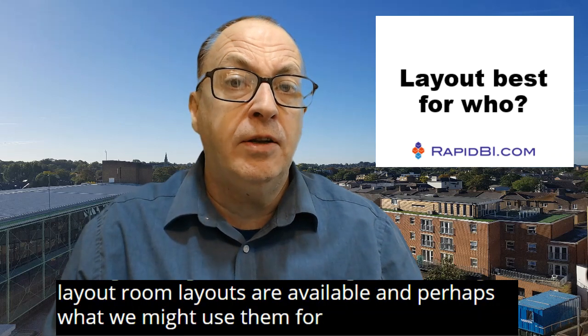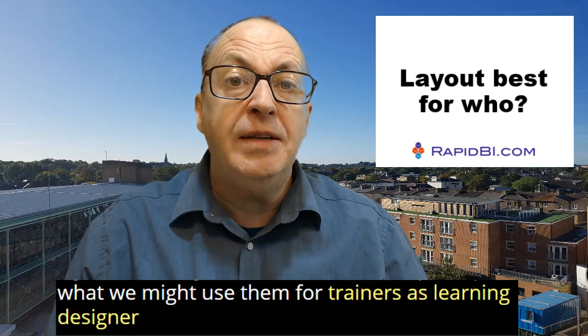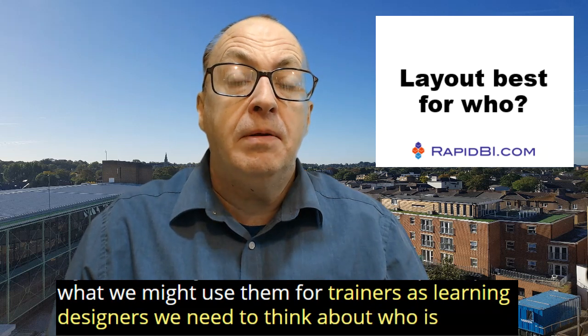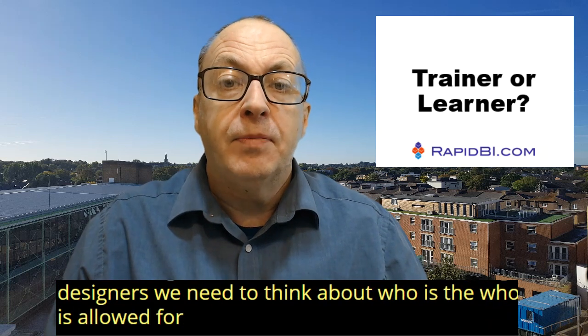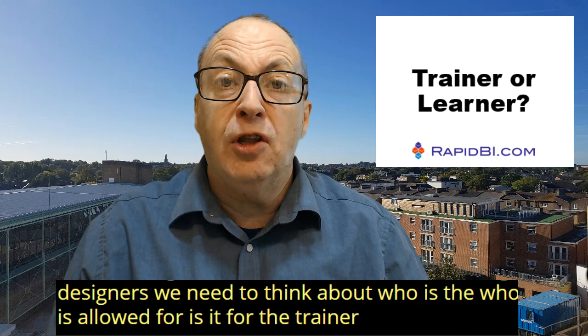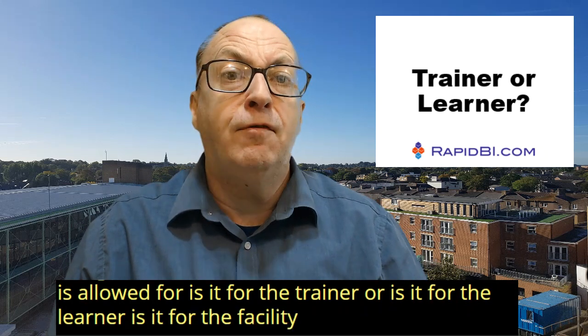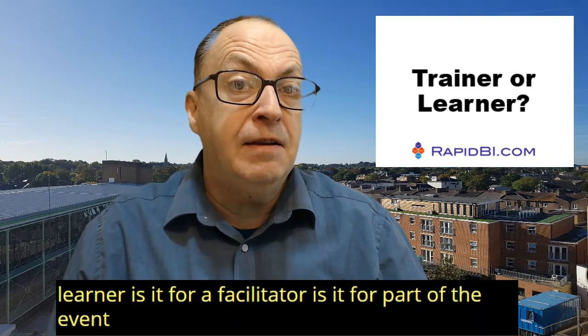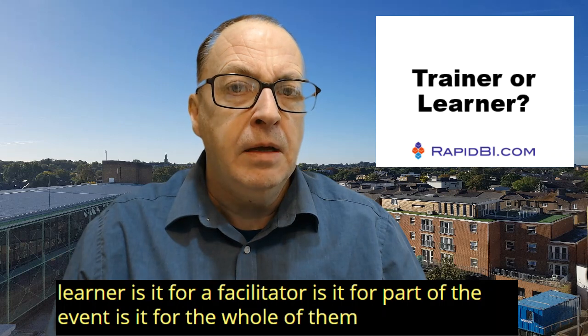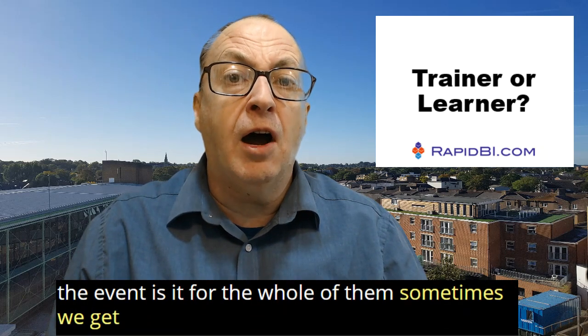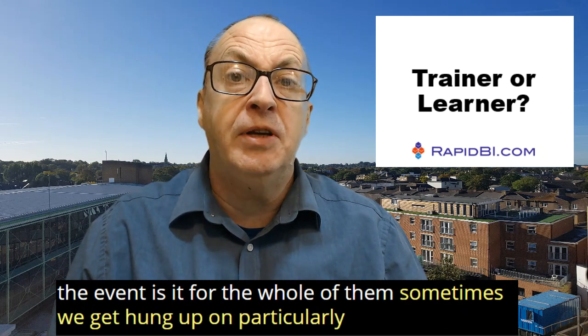First of all, as trainers, as learning designers, we need to think about who is the layout for. You know, is it for the trainer? Or is it for the learner? Is it for the facilitator? Is it for part of the event? Is it for the whole event? Sometimes we get hung up on particular layouts in particular rooms.